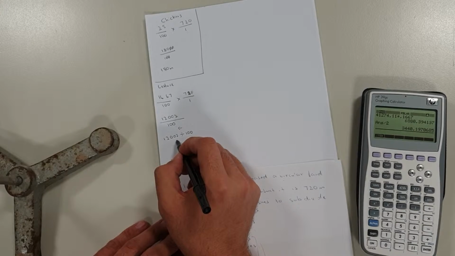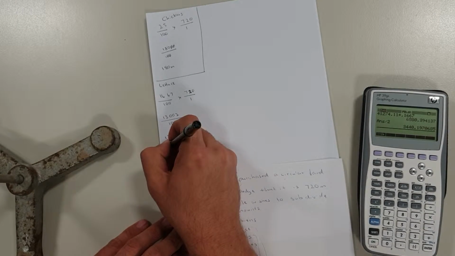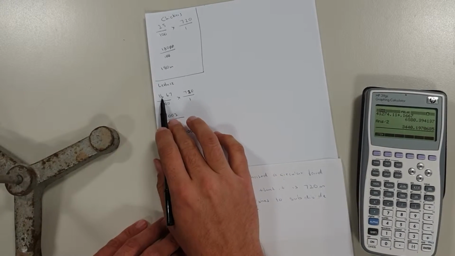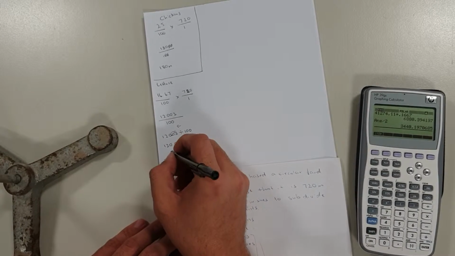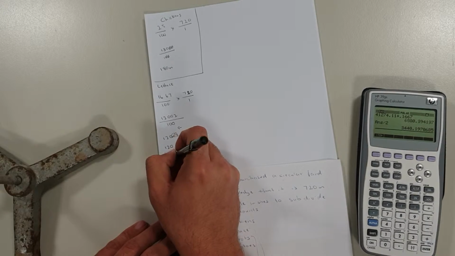There's no decimal here, which means it must be at the end. 1, 2, 120.02. This figure here was rounded. It should be exactly 1/3, but it's not. So I'm going to round this down to what it should be, which is 120 metres.